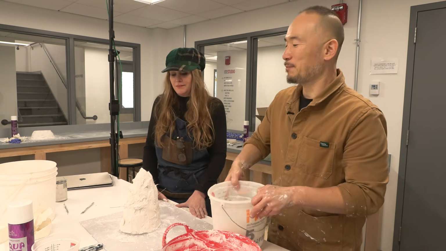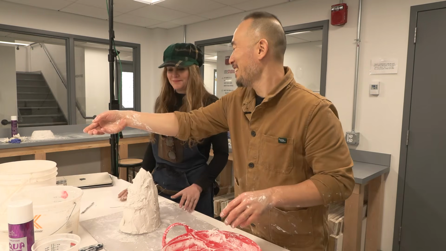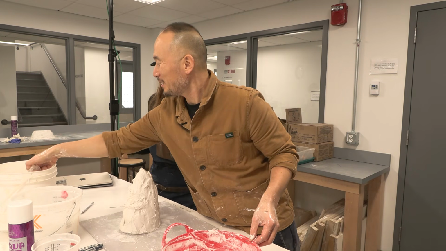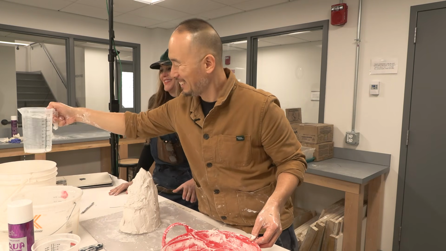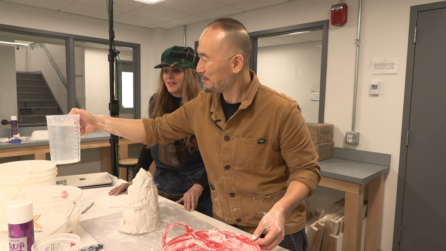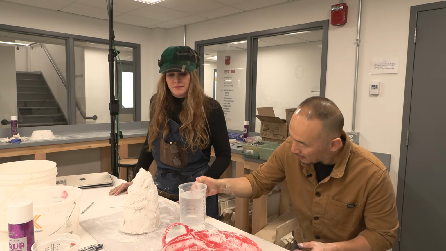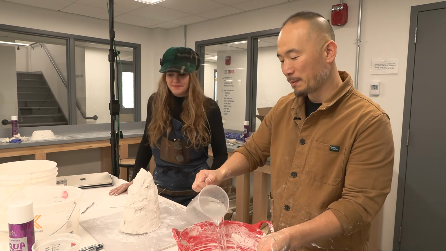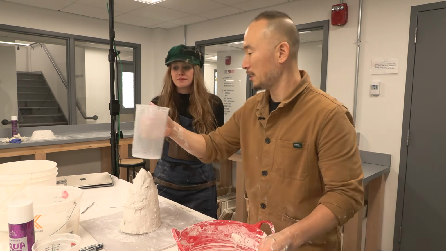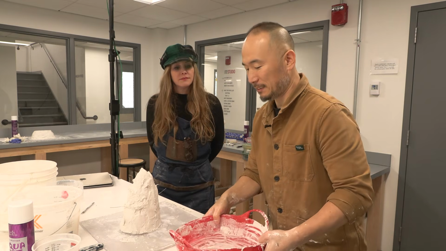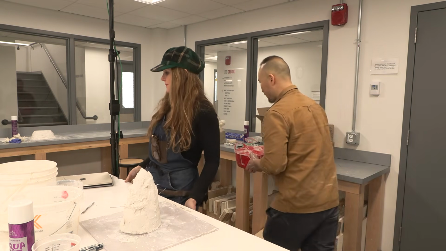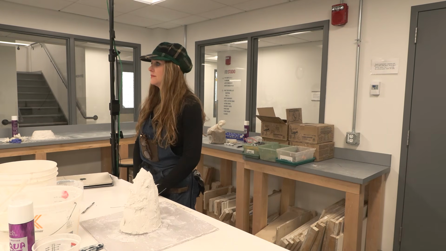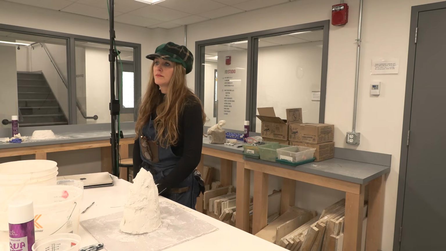Anyway, I'm going to mix more mold material. Just a liter of water, and this is going to be my last layer.